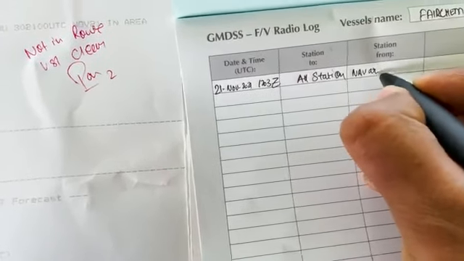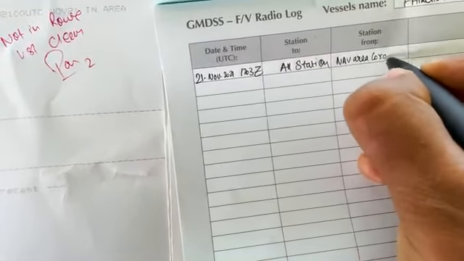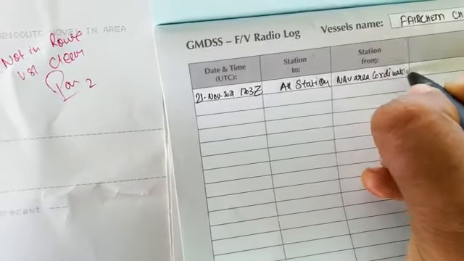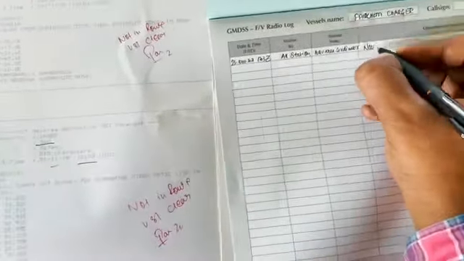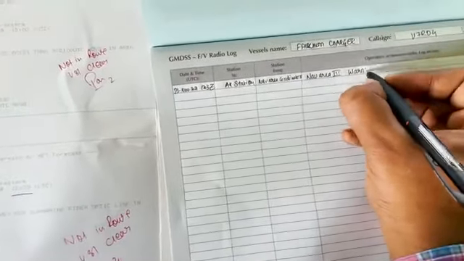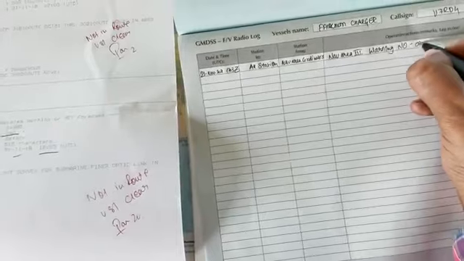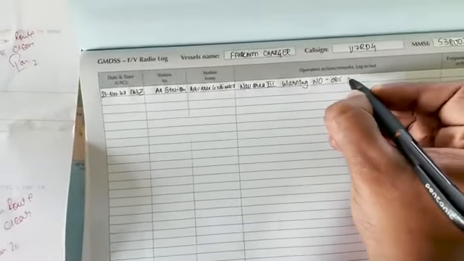Each nav warning is always given through a nav area coordinator. You can write down this, not a problem. Once you have written this, now I will write down all my nav warnings number-wise. Nav area 3 warning number this, and in such a manner I'll continue to write down all my nav warnings.